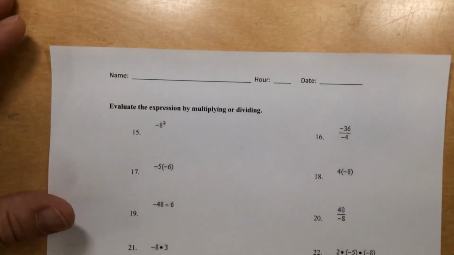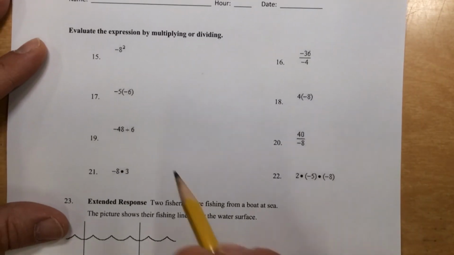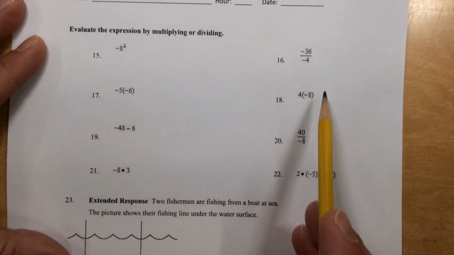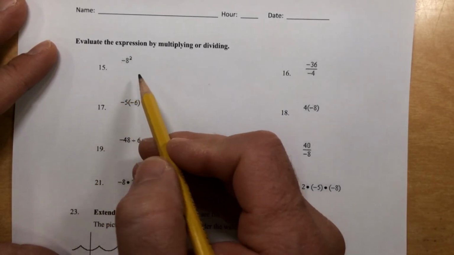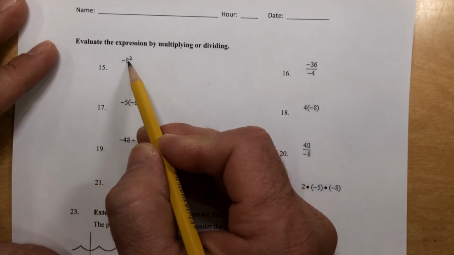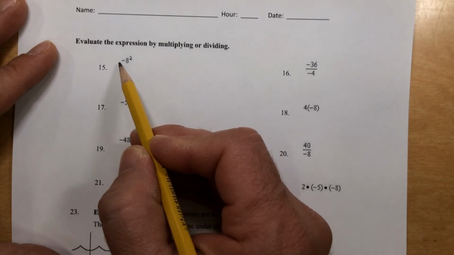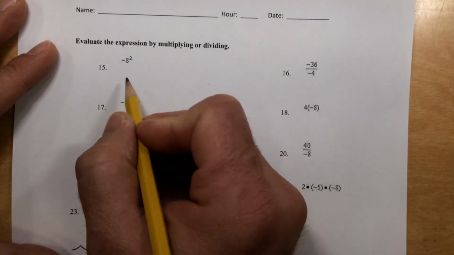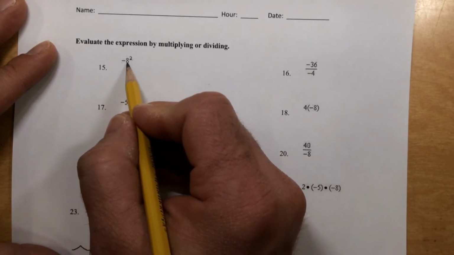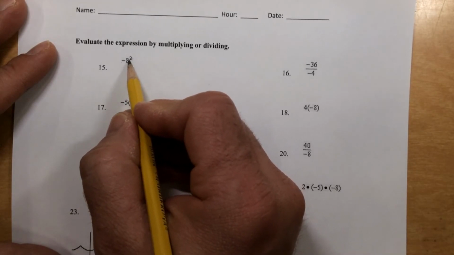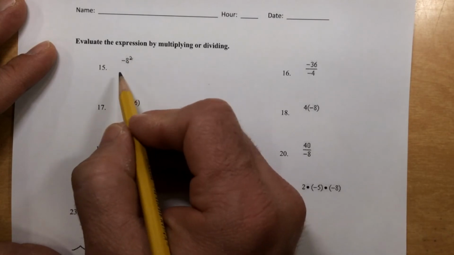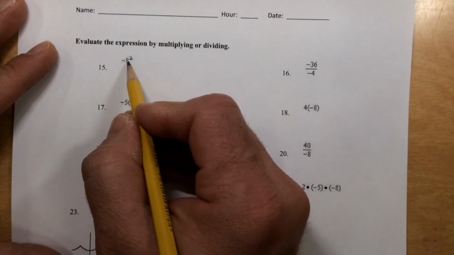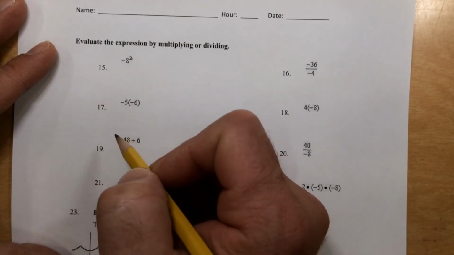The second page, we're just multiplying or dividing integers here. Here, negative 8 squared, that squared is only touching the 8, not the negative. So really, we would have to do 8 times 8 first, because exponents come first. Well, parentheses, but there are no parentheses. So exponents come first, and then you put that negative back on.